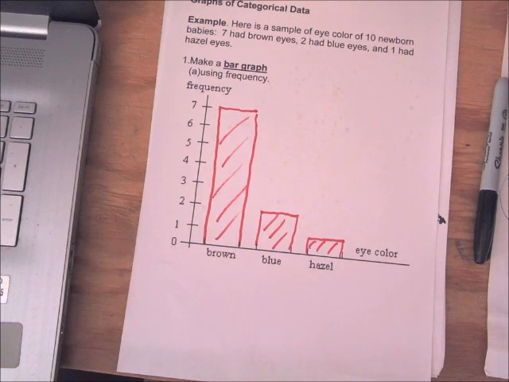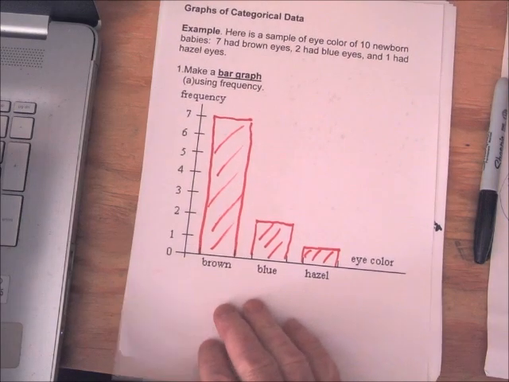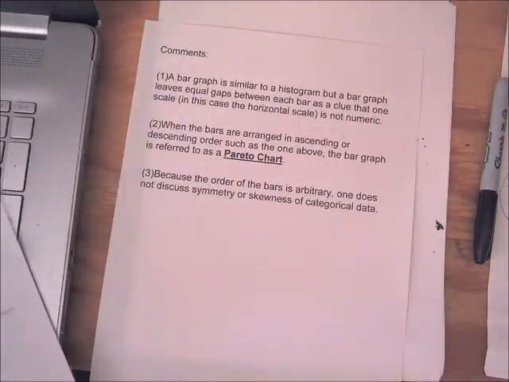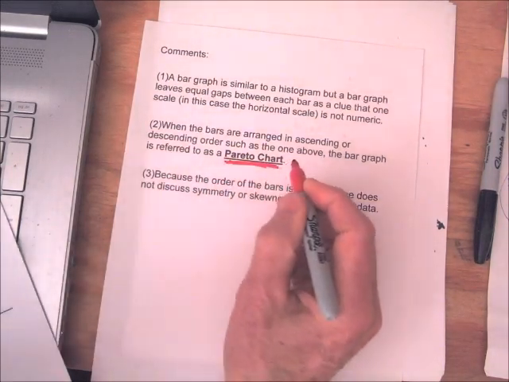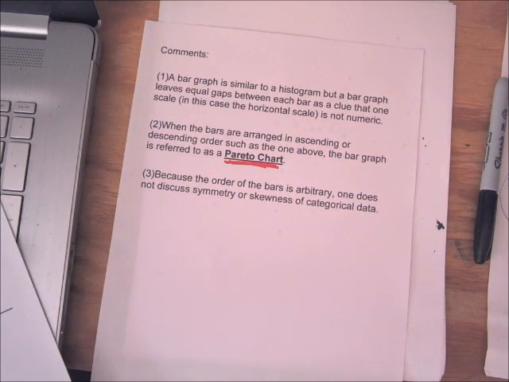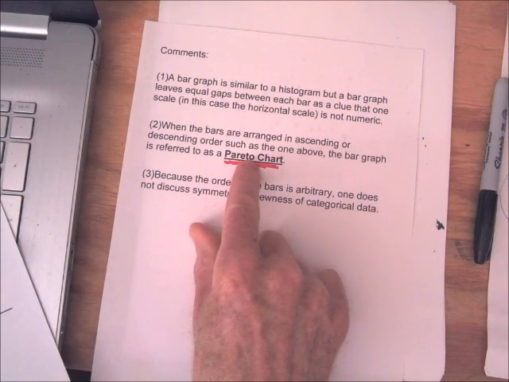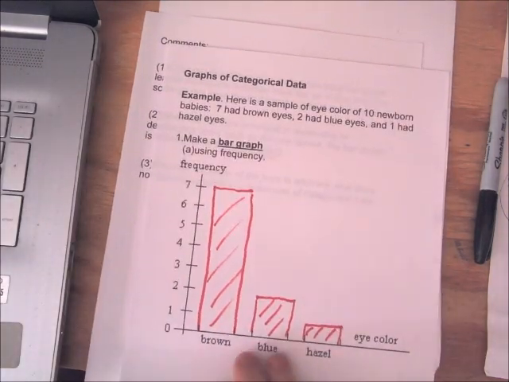If the bars are in descending order or ascending order, from smallest to largest or largest to smallest, then it's called a Pareto chart. So you might see that terminology, but it's just a way of making a bar graph where you put the bars in order from smallest to largest or largest to smallest. This is actually a Pareto chart because we went from the highest frequency down to the lowest frequency.